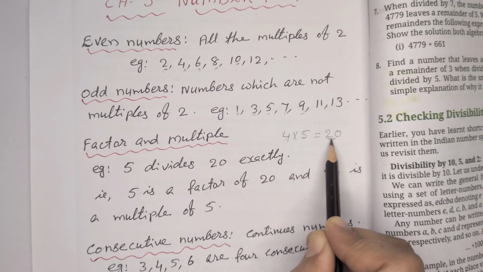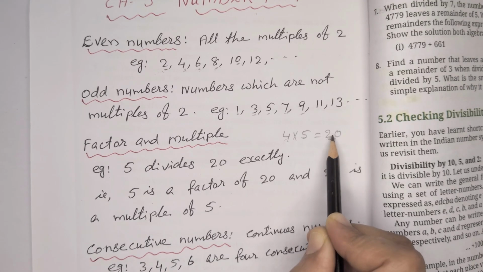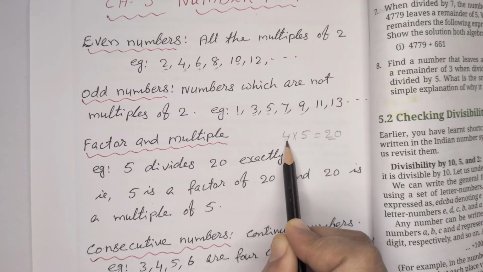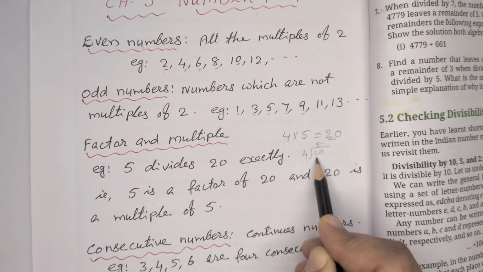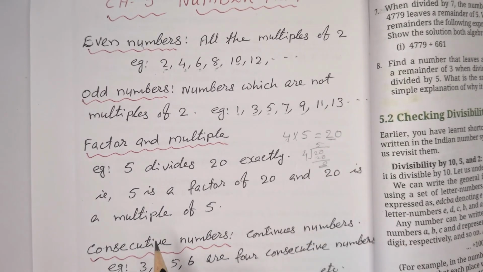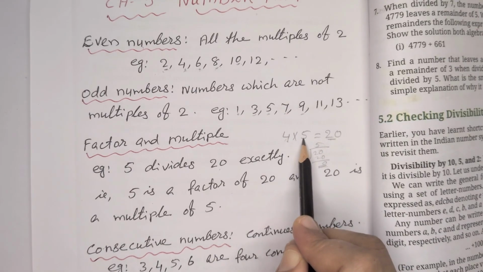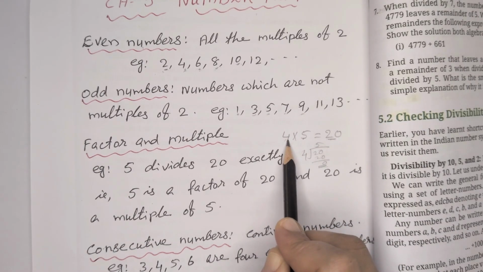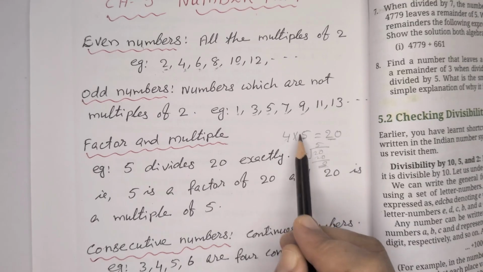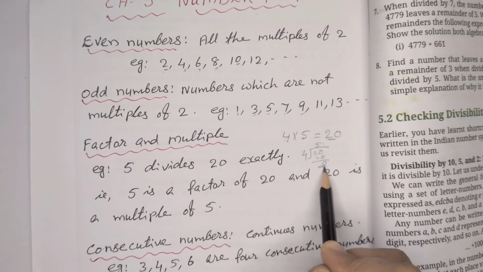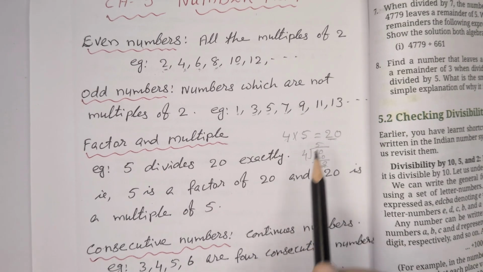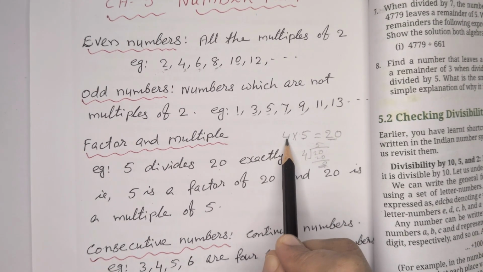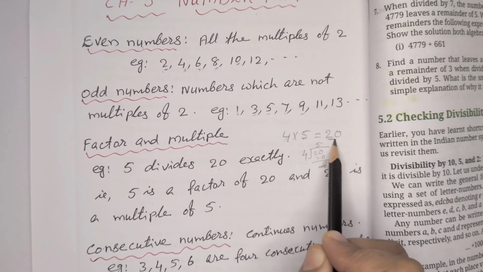If we divide 20 by 4, we will get 5, no remainder. If we divide by 5, we will get the quotient as 4. When we are dividing without a remainder, then those numbers are the factors. In this example, 4 and 5 are factors of 20.